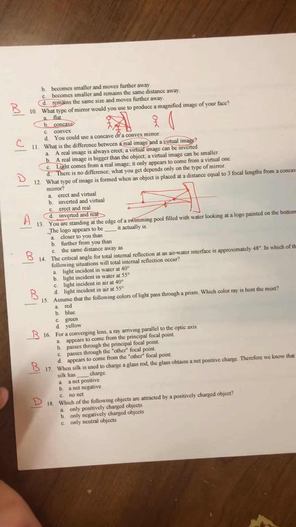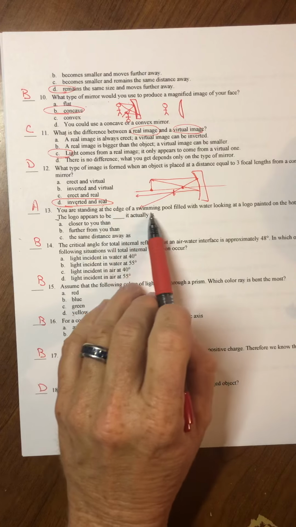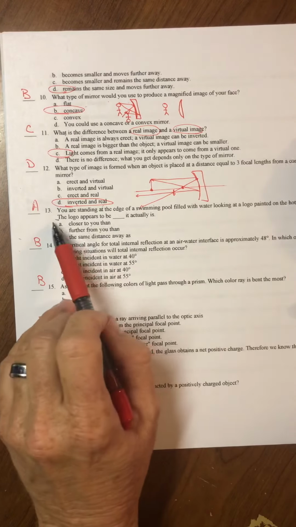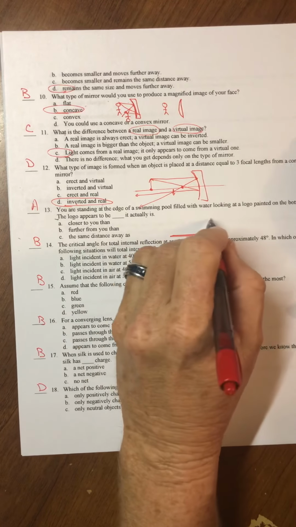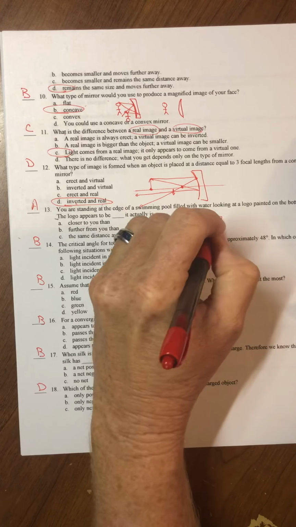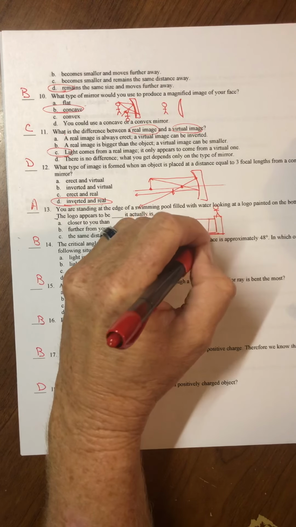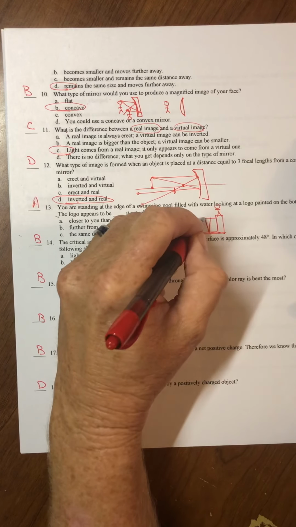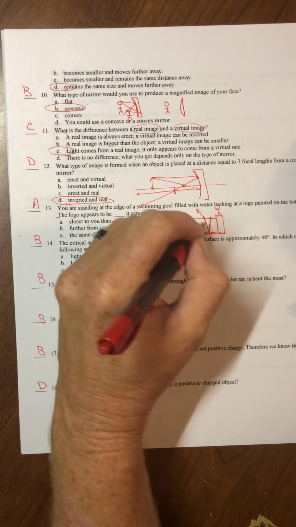All right, so going on, I think, to our refraction here, so we'll do some lenses stuff here. It says if you are standing at the edge of a swimming pool filled with water, looking at the logo painted on the bottom, the logo will appear to be, so if this is the bottom of the swimming pool, and so here's the water level on top. You're at the edge of the pool right here, looking in. The light's going to come up, and so we get our depth perception, remember, from our binocular vision. I'll exaggerate, and I won't even make the light go to the human eyes so you can see it better.